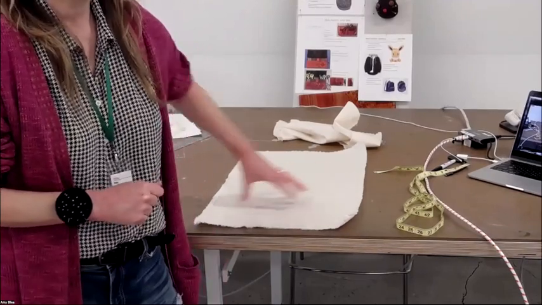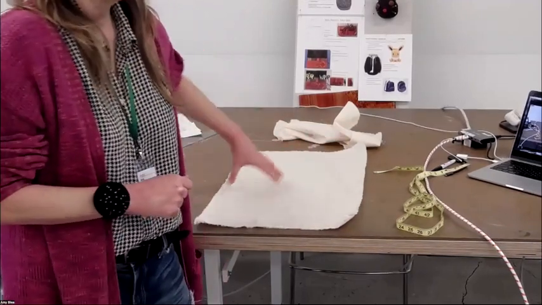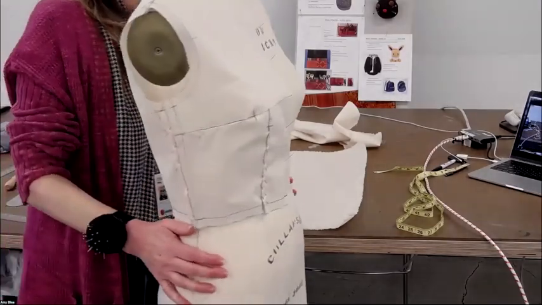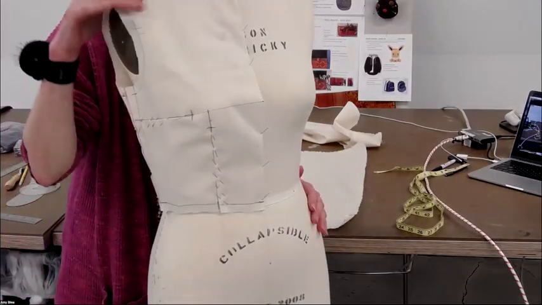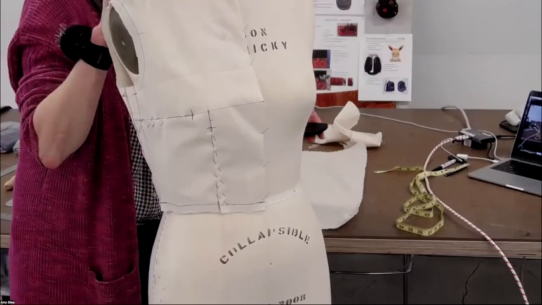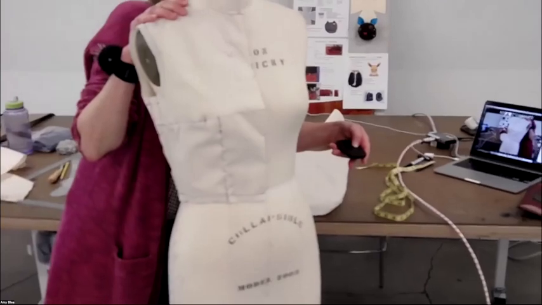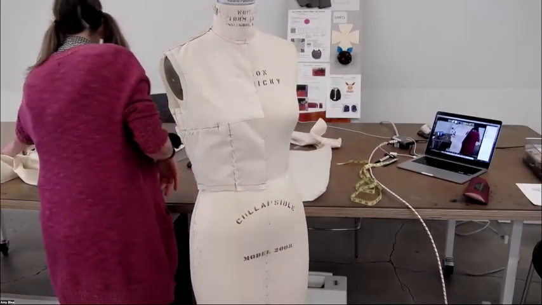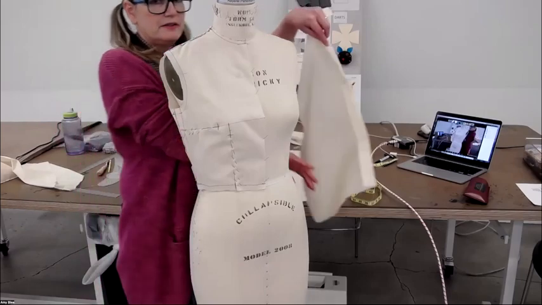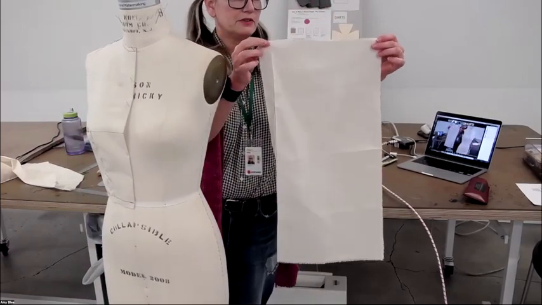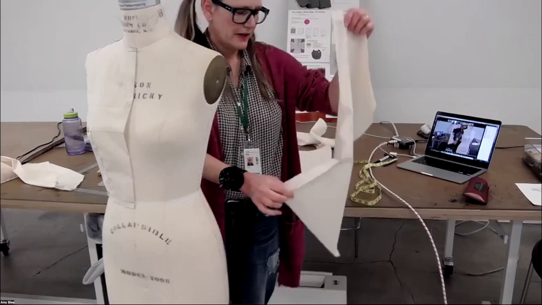The reason this needs to be a nice perfect rectangle is because we won't get the fit that we need when we start using it on the dress form. So it's really important that you're working with the blocked muslin. So I've already pressed and blocked these, and they're nice and perfectly square. Okay.